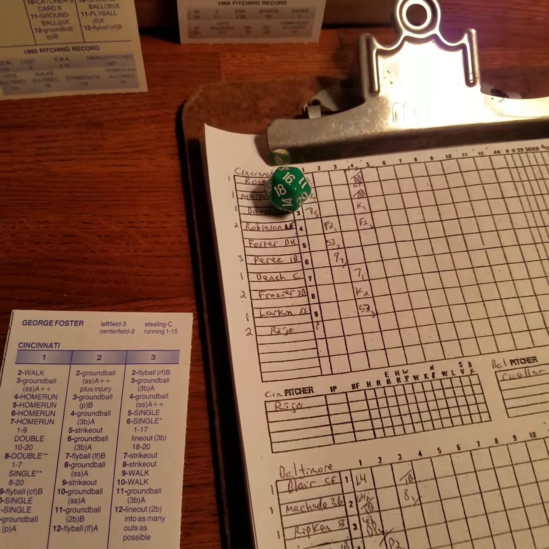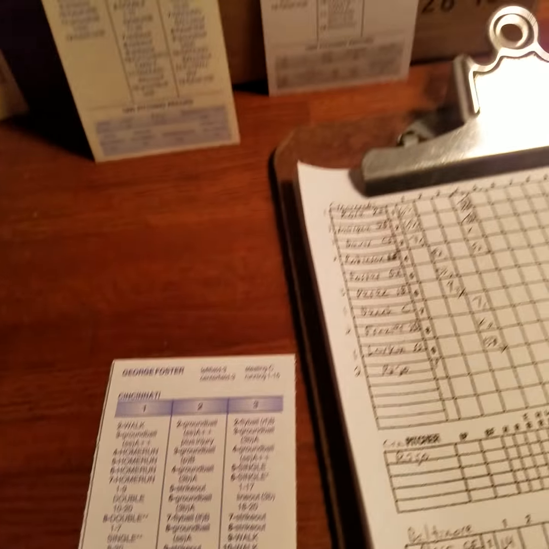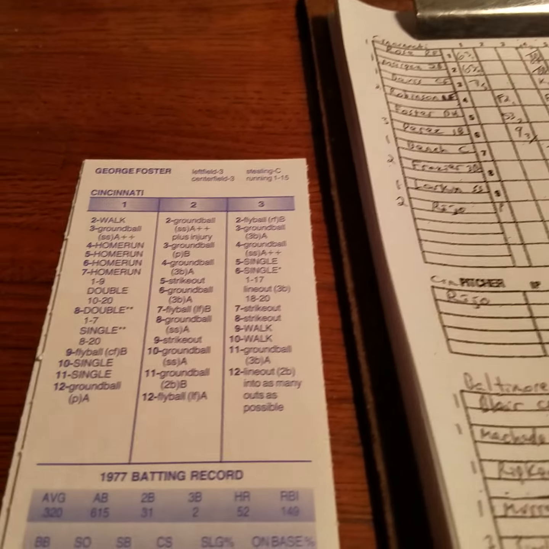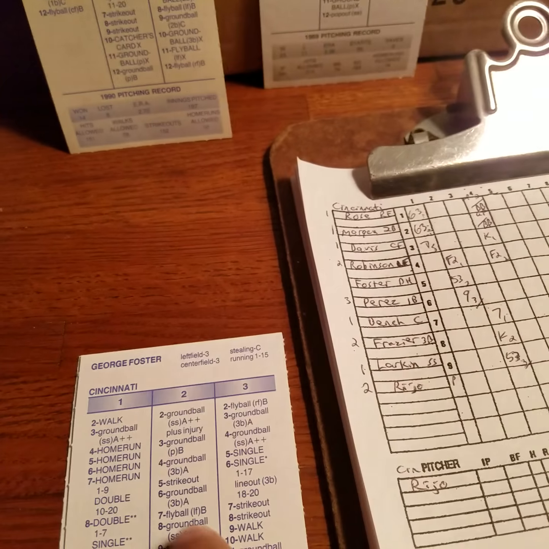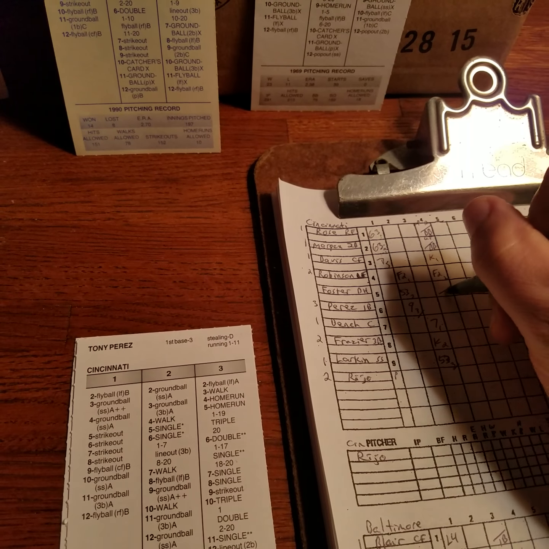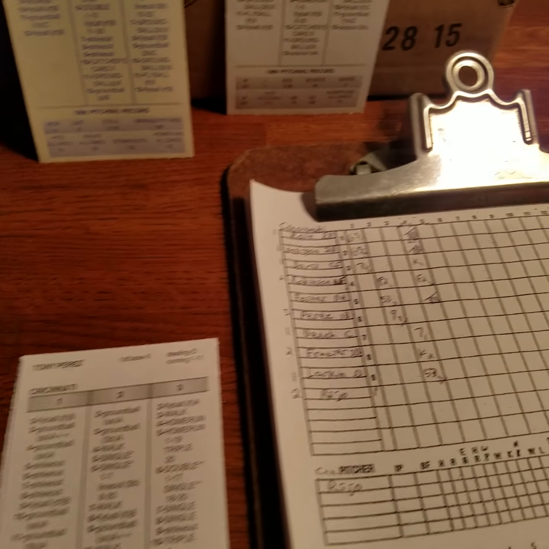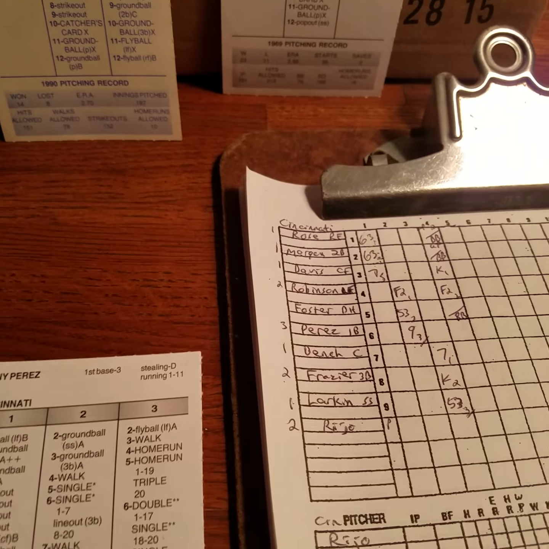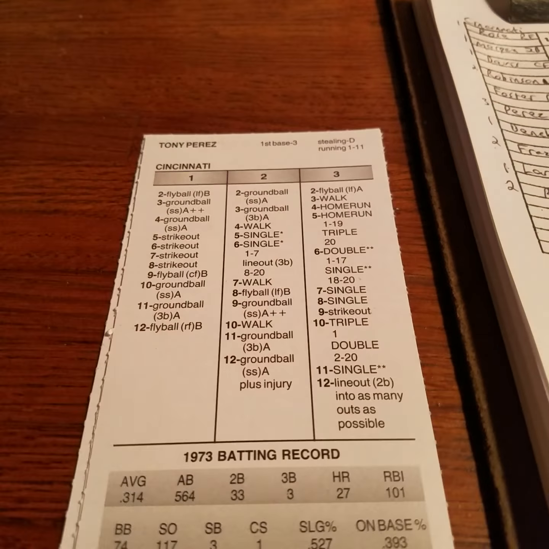But now 2 are in scoring position for George Foster. Could walk him, but Perez is on deck. But you know what? They're going to walk Foster. They don't trust it. He had 52 home runs that year, so they're going to make a controversial move and intentionally walk Foster to load the bases for Tony Perez.